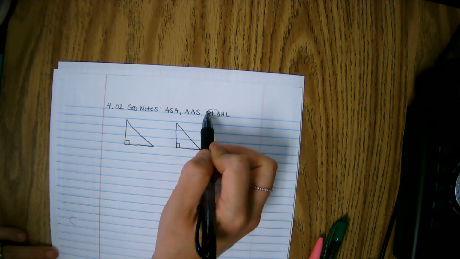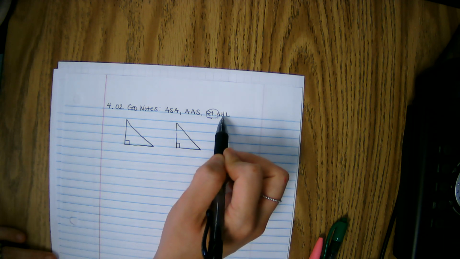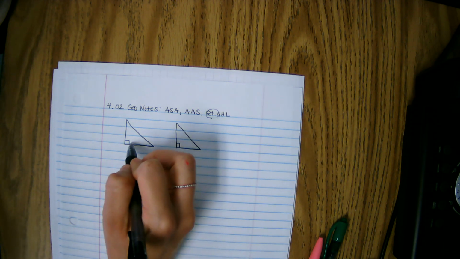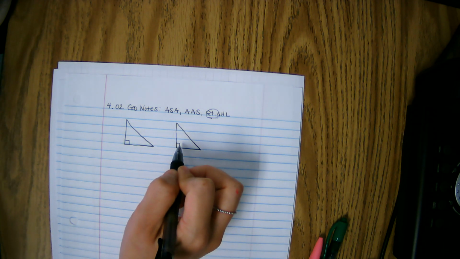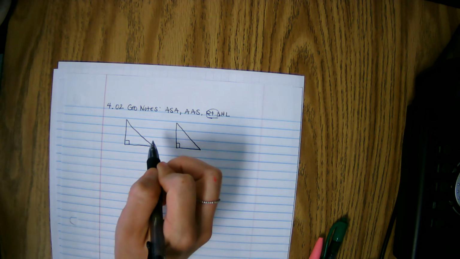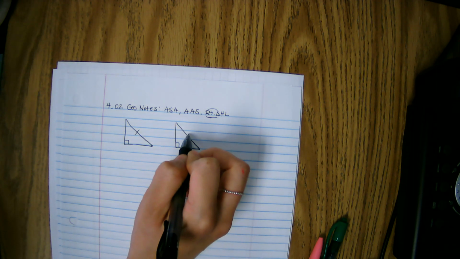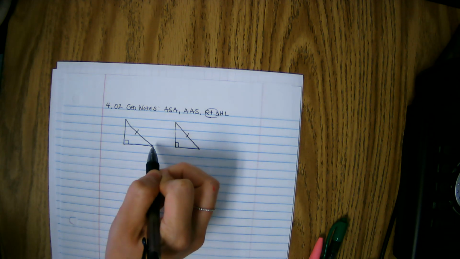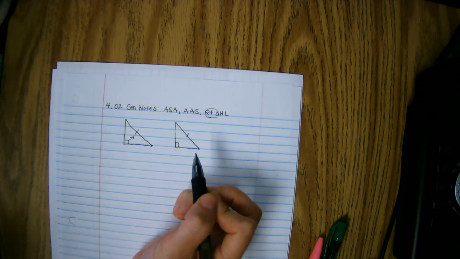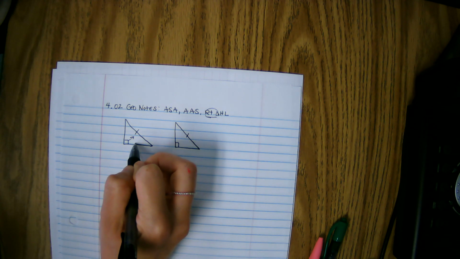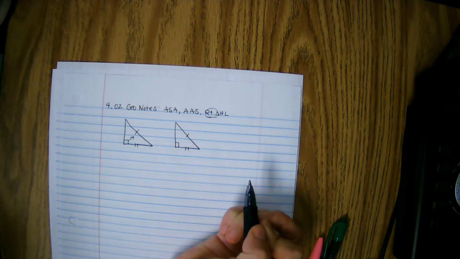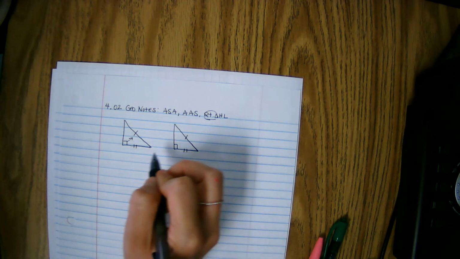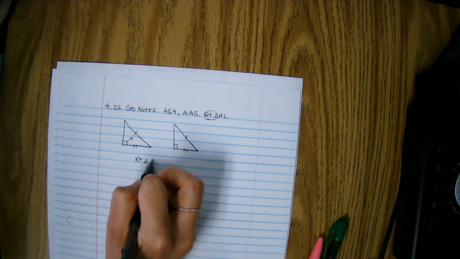You actually have to have a right triangle, and then a pair of hypotenuses congruent and a pair of legs congruent. Remember, the hypotenuse is the longest side of a right triangle and it's across from the right angle. And then you have one pair of legs congruent. It doesn't matter which one, as long as it's one pair of sides. And that would be right triangle HL.